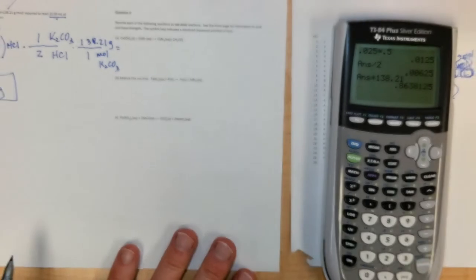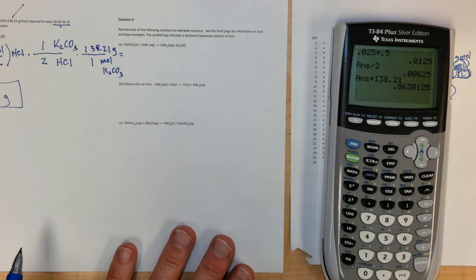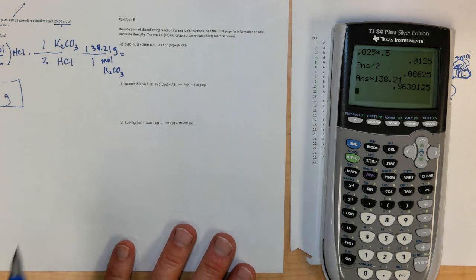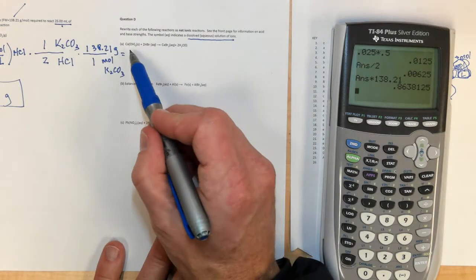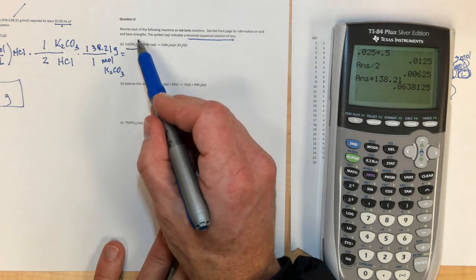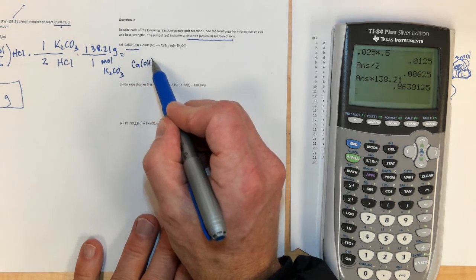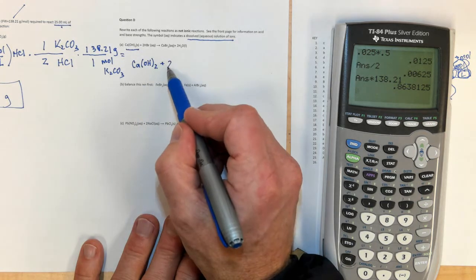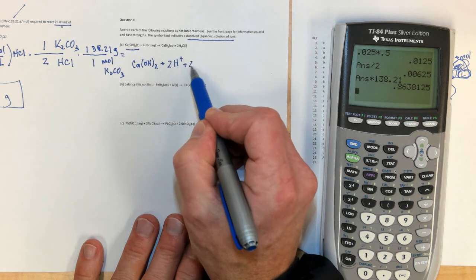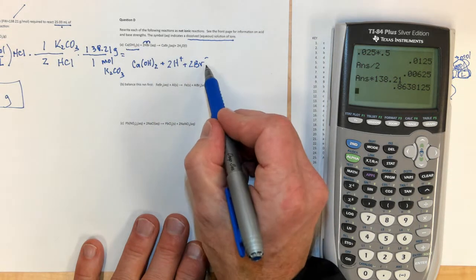Question D. Rewrite each of the following reactions as net ionic reactions. See the front page for information on acid and base strengths. The symbol aqueous indicates dissolved aqueous solution of ions. Calcium hydroxide is told that there's a solid there, so don't break that up. Ca(OH)2. Solids never break up. And then HBr is aqueous, so 2H plus and 2Br minus. Notice how the 2 distributed to each one of those ions.